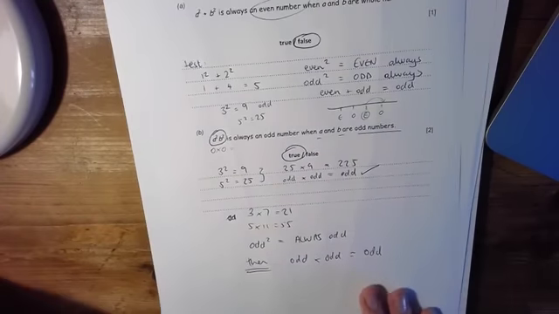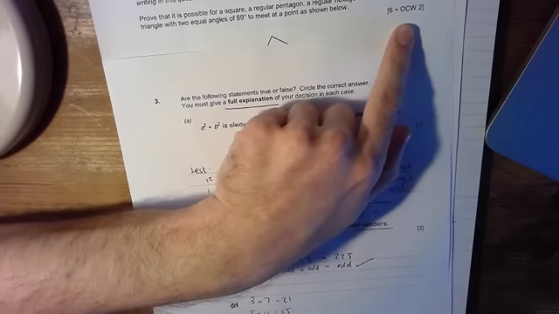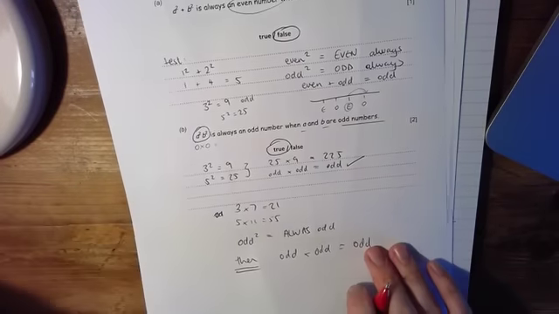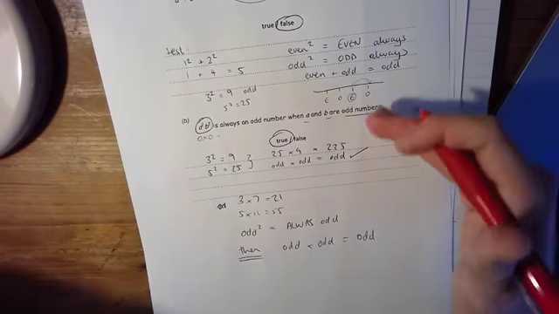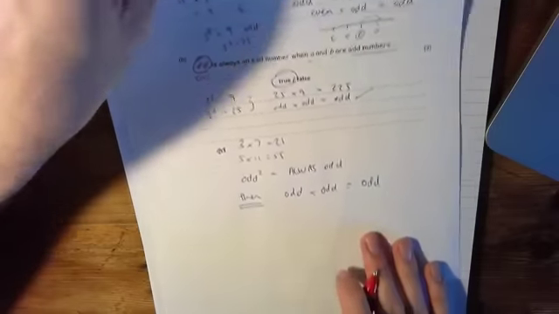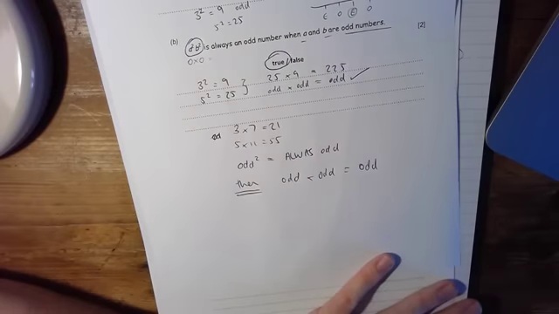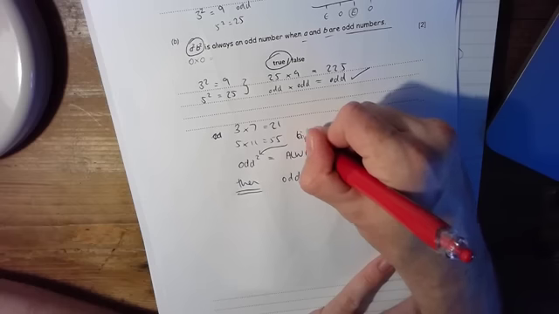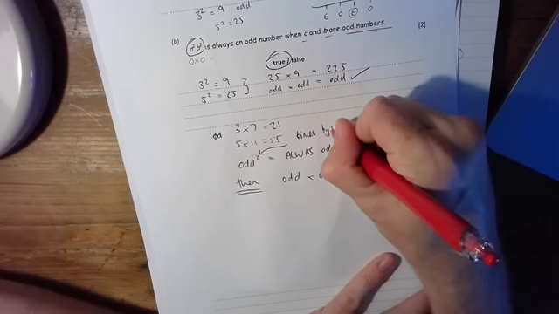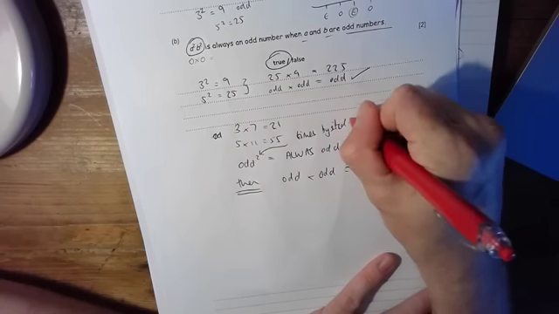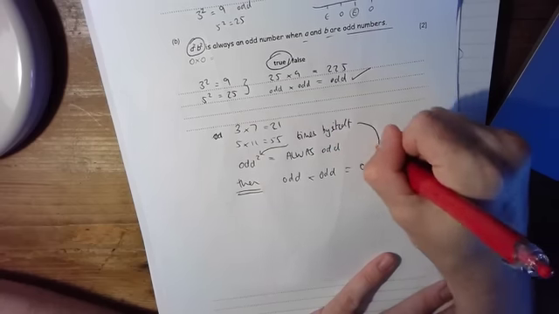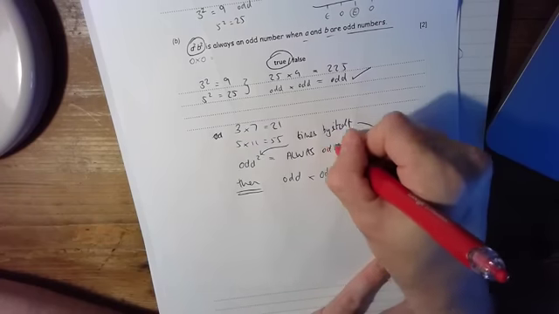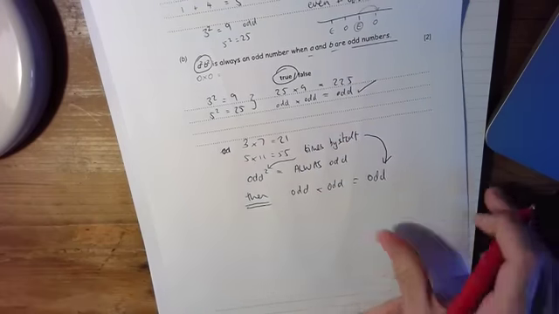It wasn't like a QWC or an OCW question like the next question, so I don't need to go into massive full detail, don't need to write a full paragraph there, but maybe I could write a little bit more to see what I'm saying. So odd squared means times by itself, meaning odd times odd, which is always going to give me an odd number. Okay.